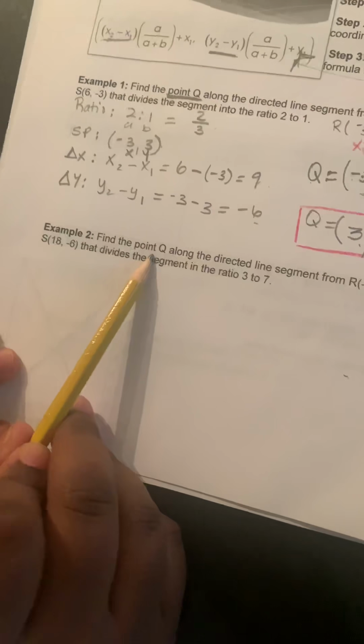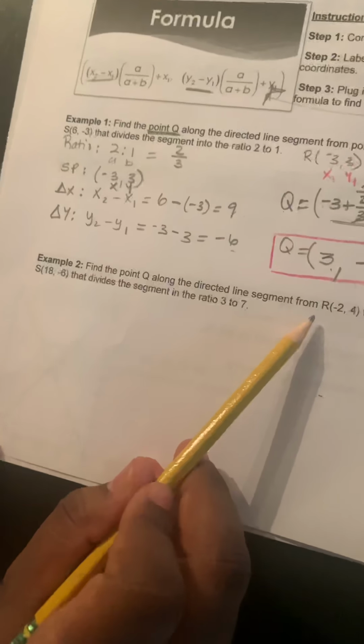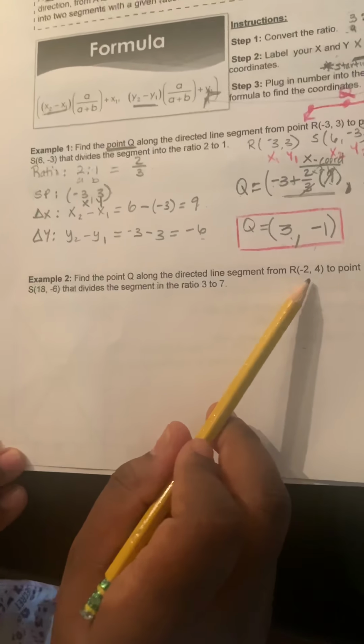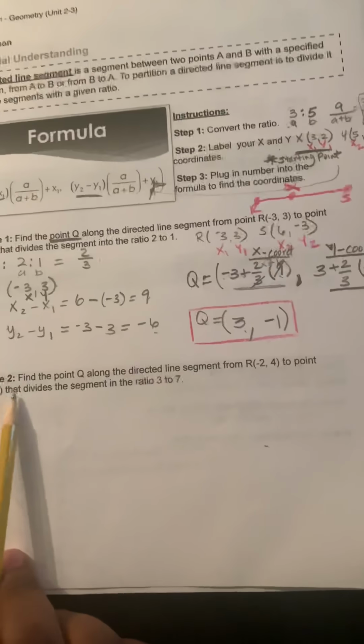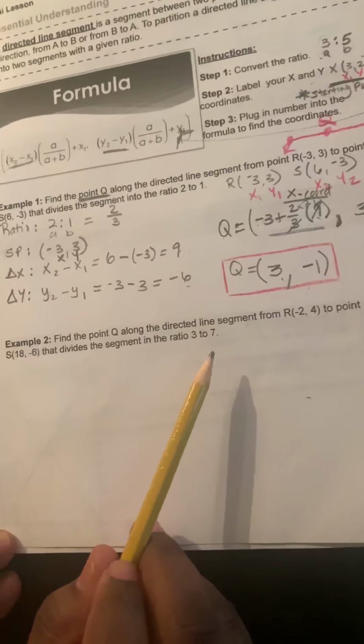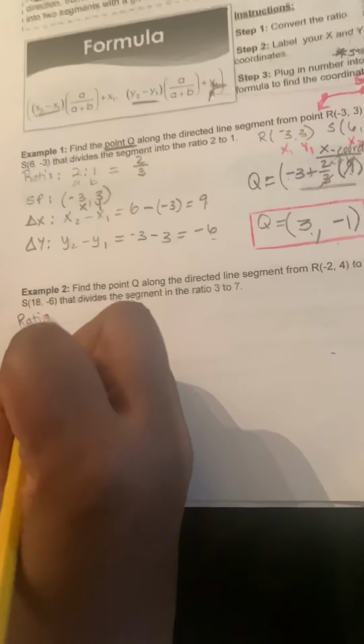All right, so example 2 says: find the point Q along the directed line segment from R, which is -2, 4, to point S, 18, -6, that divides the segment into the ratio 3:7, okay? So first things first, what is our ratio?